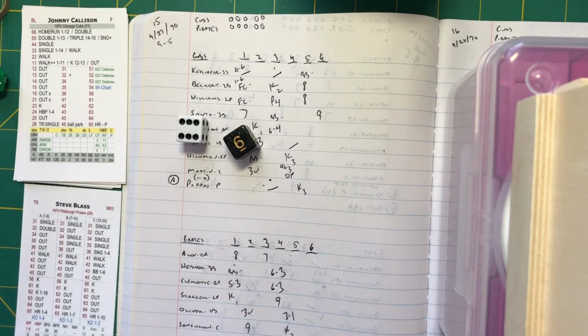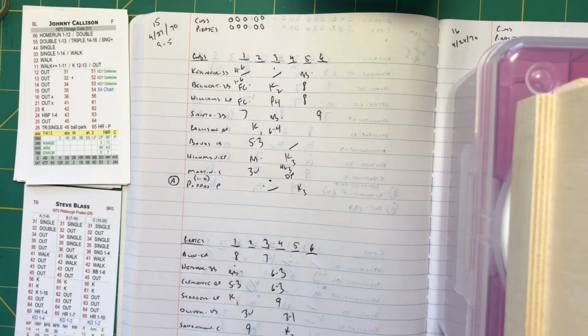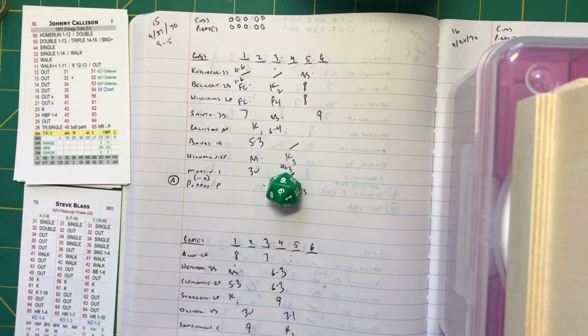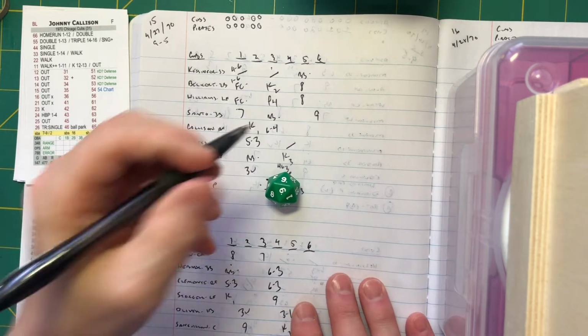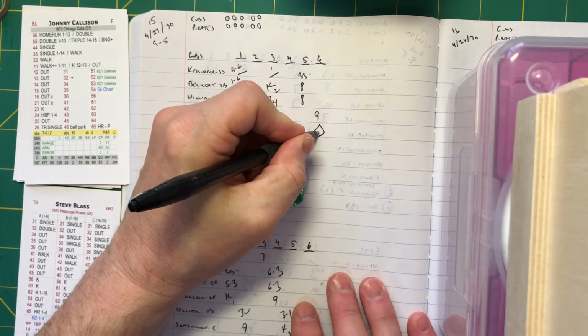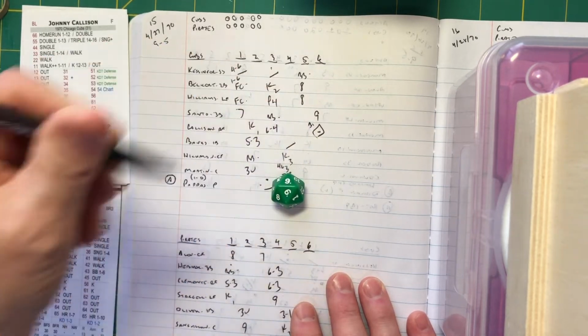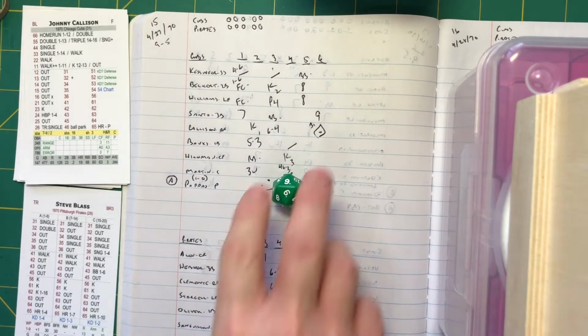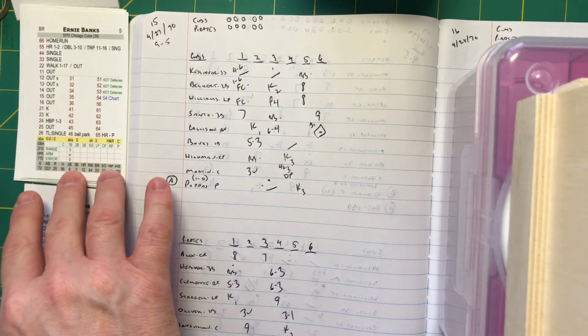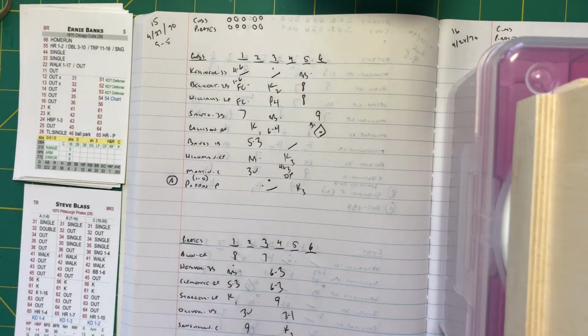The pitch to Callison is to right and deep. Soon as I say it, Clemente back, and it's gone. Johnny Callison gives the Cubs a 1-0 lead in the 6th. And Milt Pappas just a little bit of breathing room.